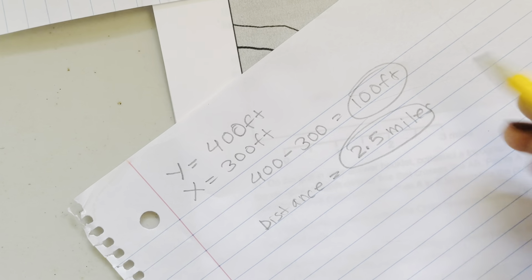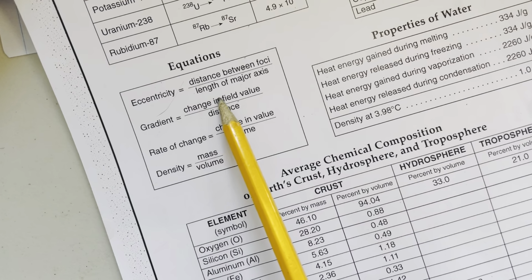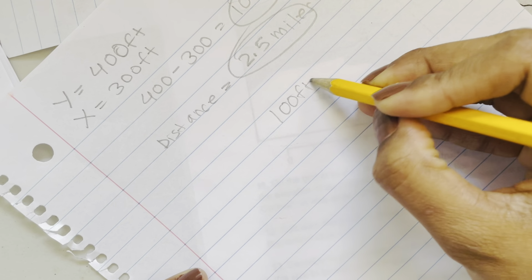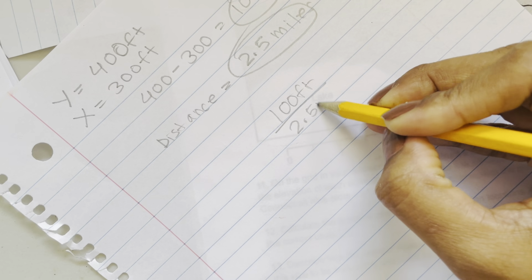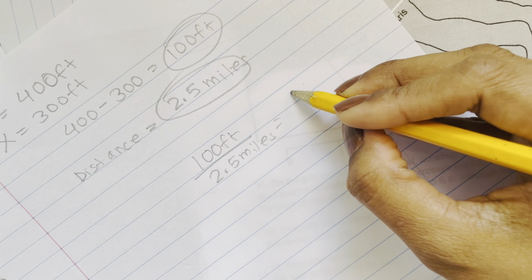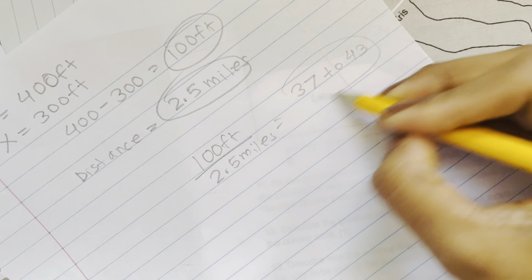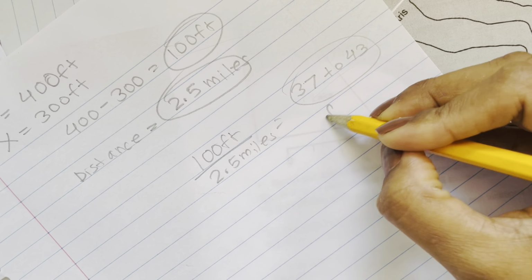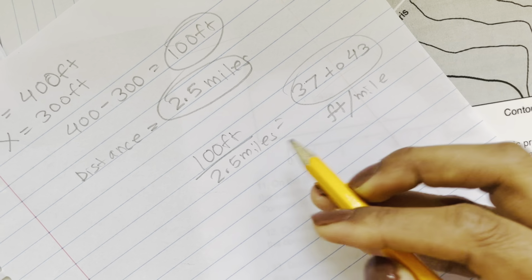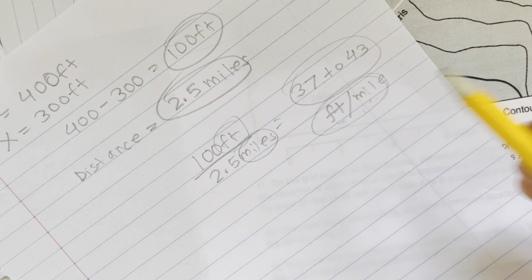miles. Now, based on my reference table, I should divide my change in field value by the distance. My change in field value is 100 feet, and I divide by 2.5 miles, and my answer should be somewhere, depending on what you got, 37 to 43, any number between these two numbers, and your unit should be feet per mile. It's always the unit on the top divided by the unit on the bottom for double units, like gradient. And that's it.